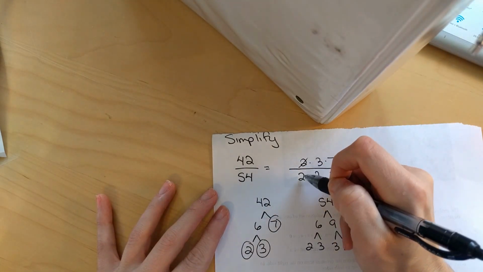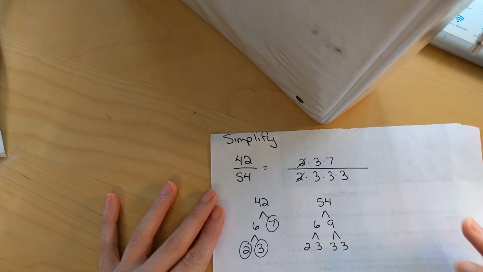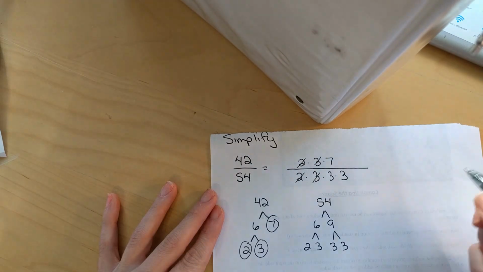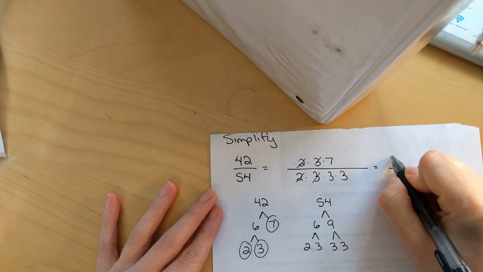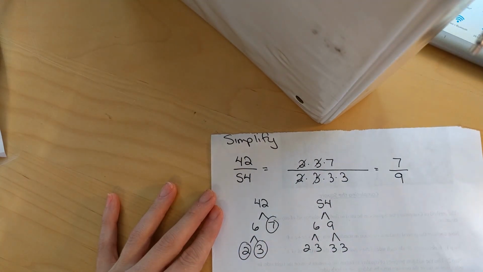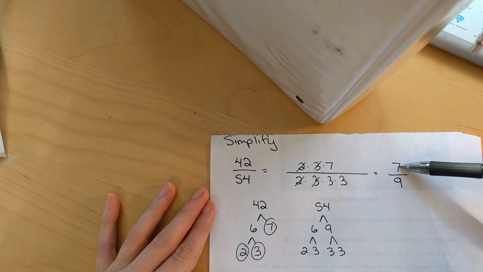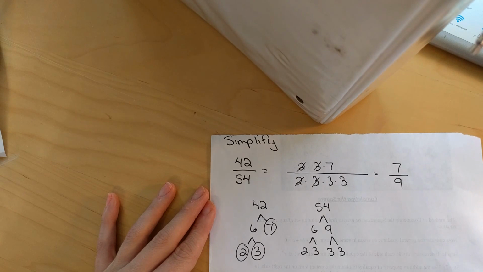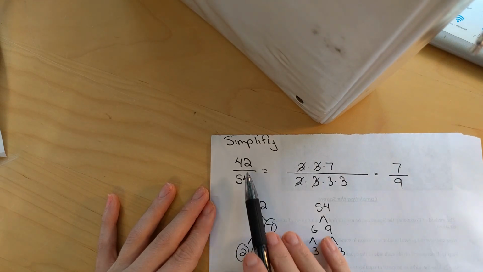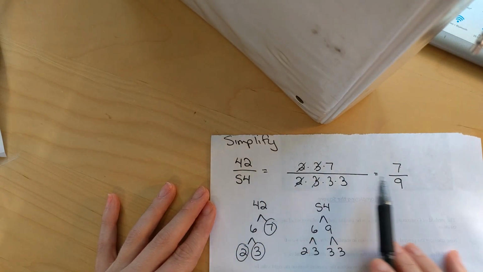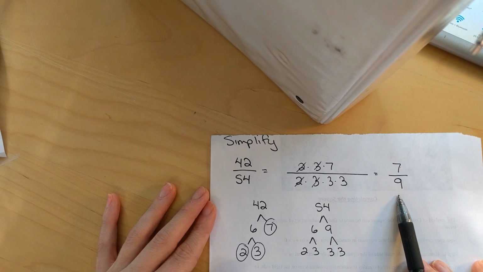So clearly, you can see we can go ahead and cancel out the 2's here, and also cancel out the 3's. This then leaves me the final fraction of 7 over 9 when I multiply what's remaining across. All I have left in the numerator is a 7, and then 3 times 3 gives me the 9. So 42 over 54 is an equivalent fraction to 7 over 9.